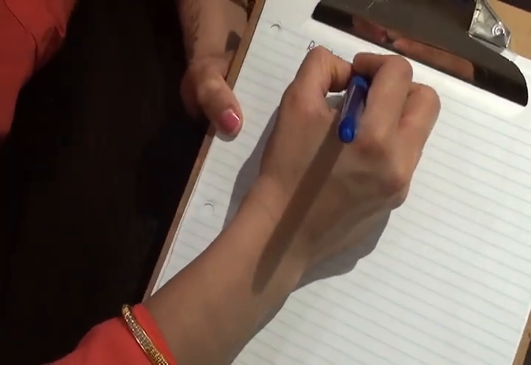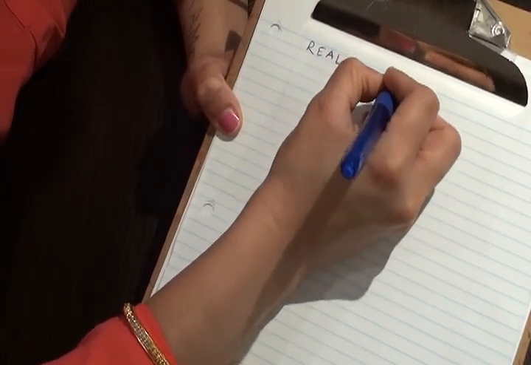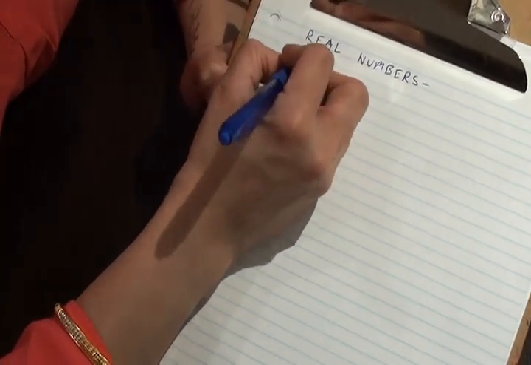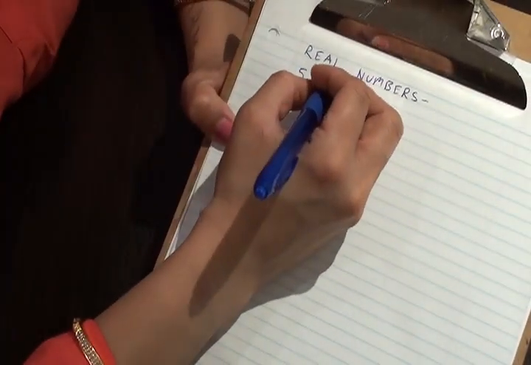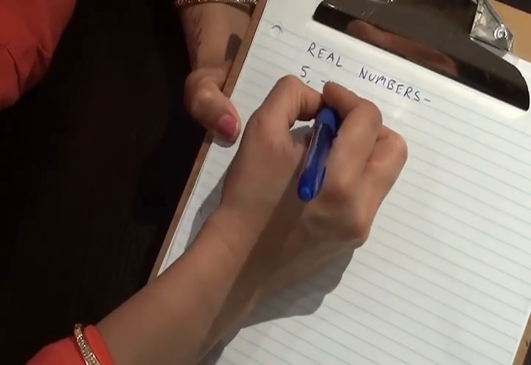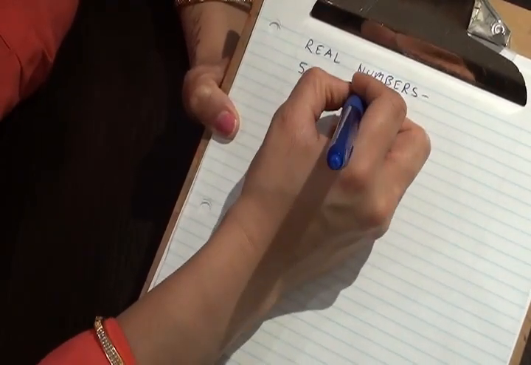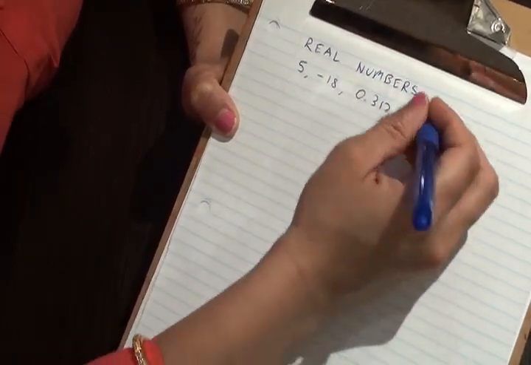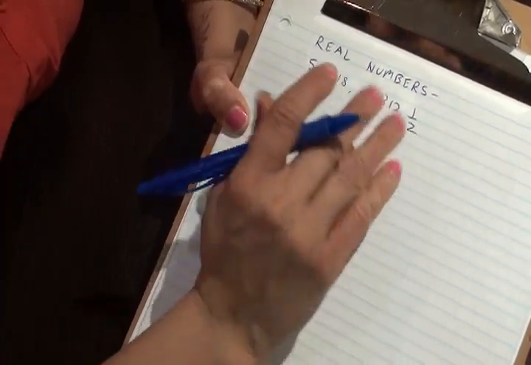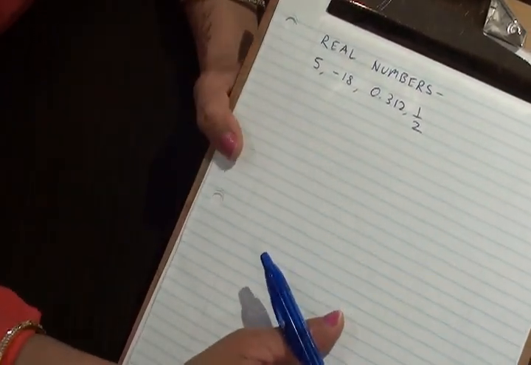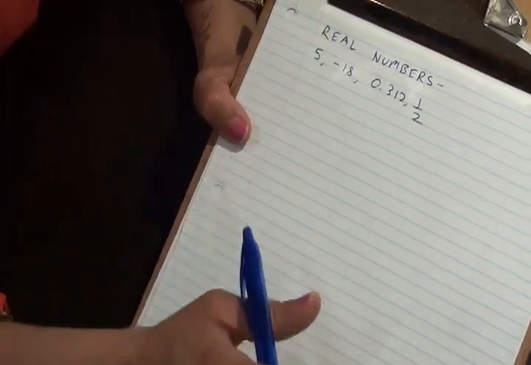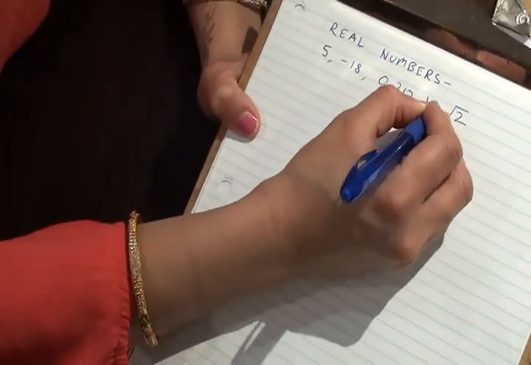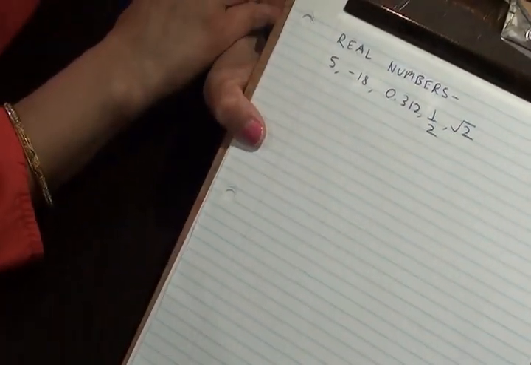Some examples could be 5, or minus 18, which is a negative number, or a decimal number, or a fraction. So any kind of number, fraction or decimal or negative, positive, any kind of root, comes in real numbers, and it can be shown on the number line.